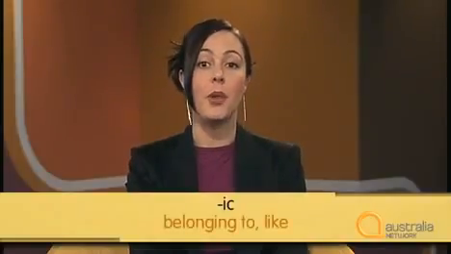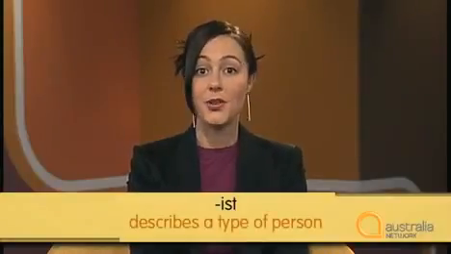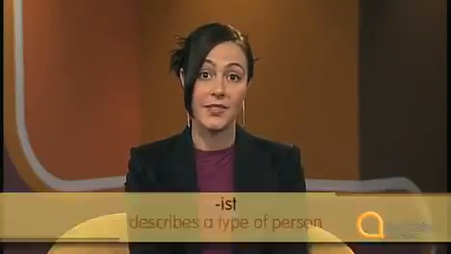The ic suffix forms adjectives that mean belonging to or like. So Darwinistic means like a Darwinist. But a Darwinist? Well, the suffix ist forms adjectives too, but it forms an adjective that describes a type of person with a certain set of beliefs.